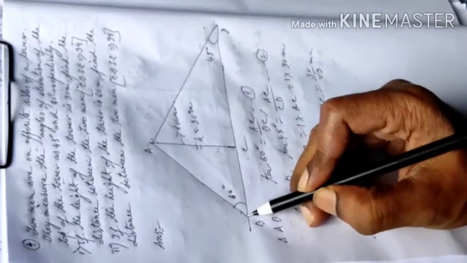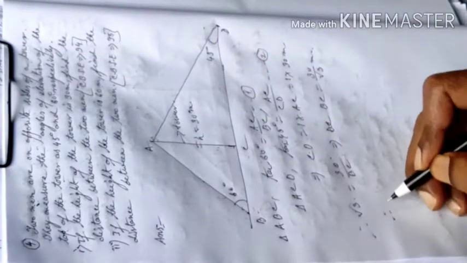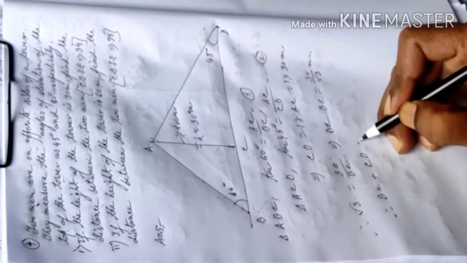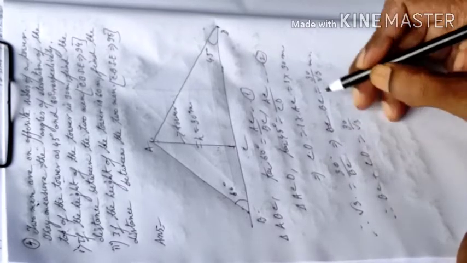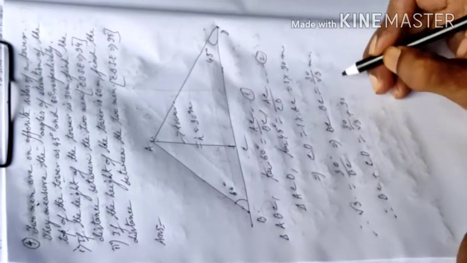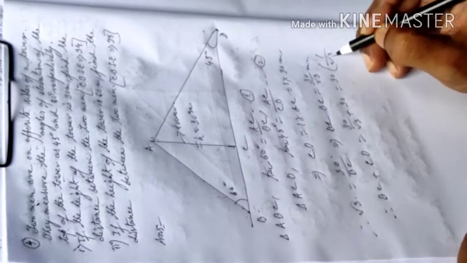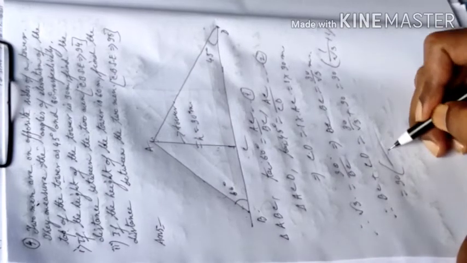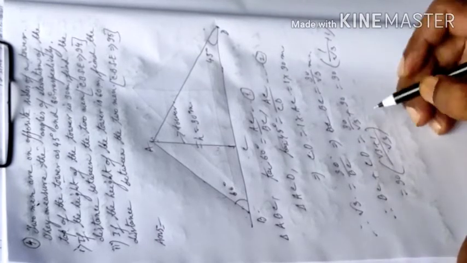Then here is one man at the point B, another man at the point D. Therefore, the total distance between the two men is equal to BC plus CD. BC is 30 by root 3, CD is 30. Taking 30 common, 30 into (1 by root 3 plus 1), which is 30 into (1 plus root 3 by root 3).